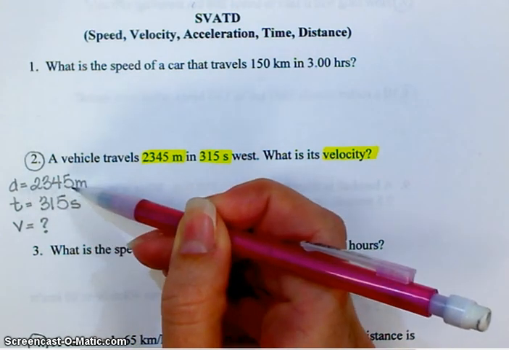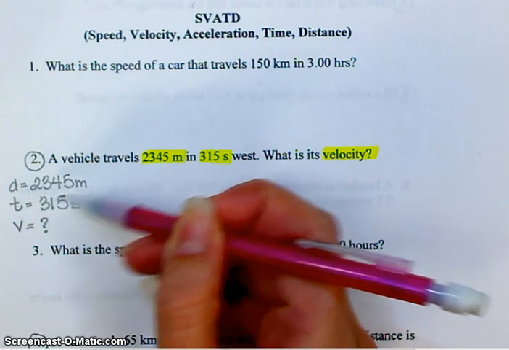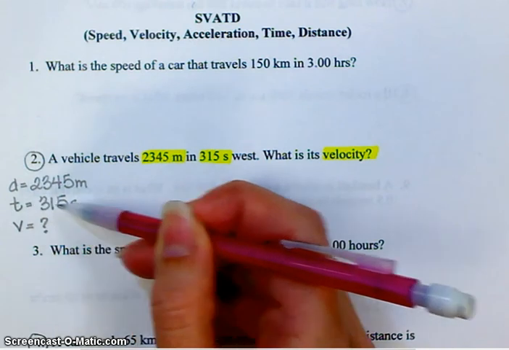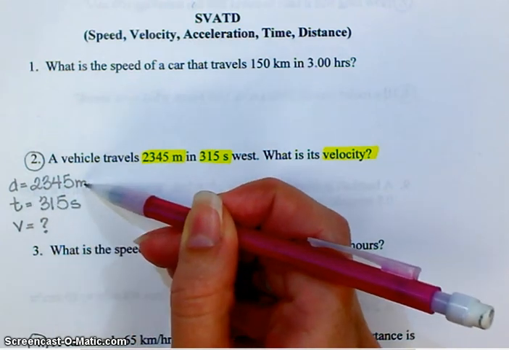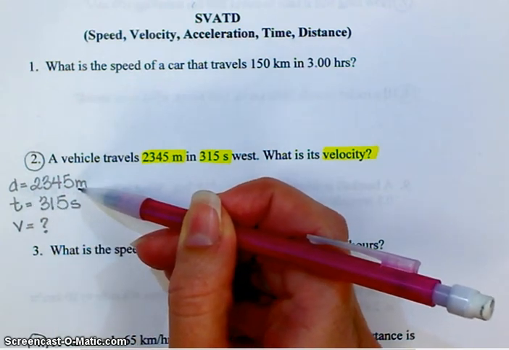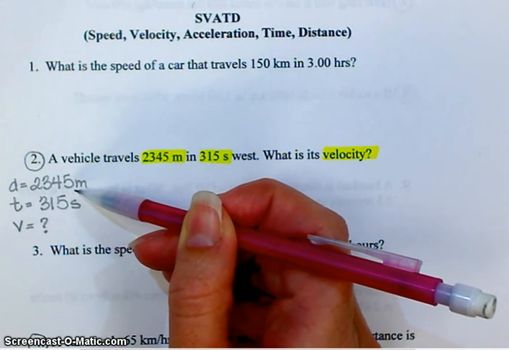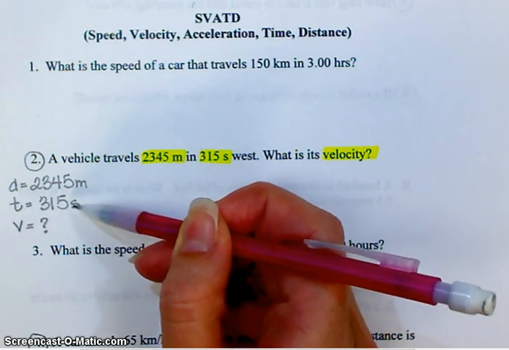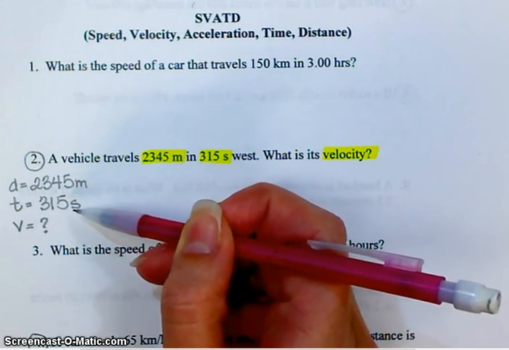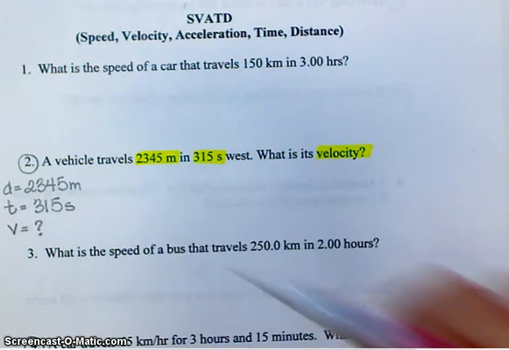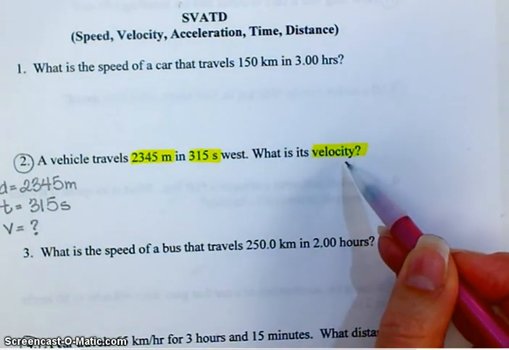So distance is 2,345 meters. Time is 315 seconds. How do I know that this is distance? I'm using the unit meters to tell me that it's distance. How do I know that this is time? I'm using S for seconds to recognize that this is time. And then obviously I'm being asked to find velocity.